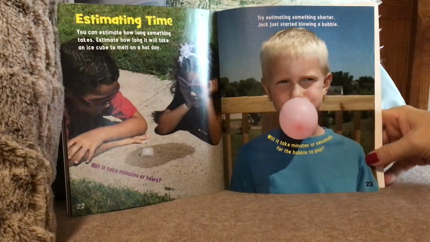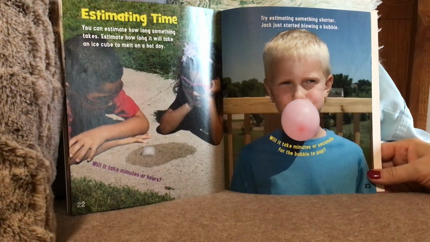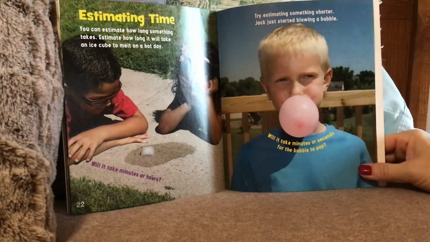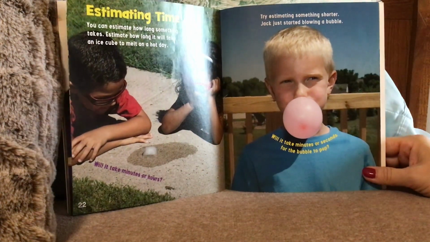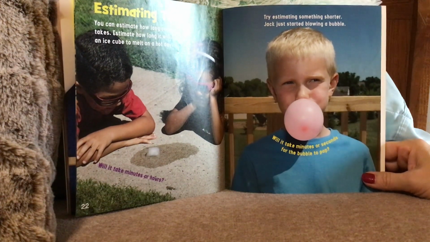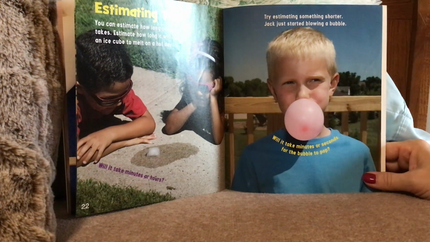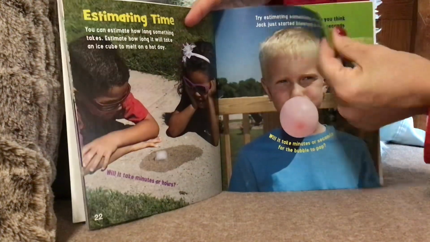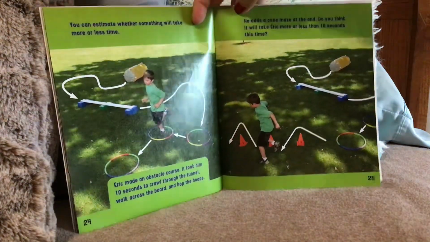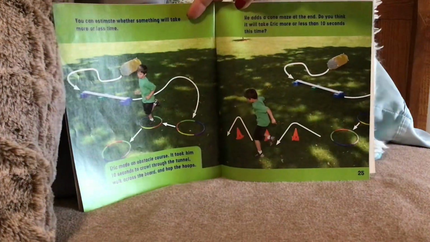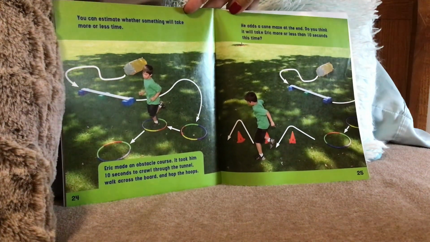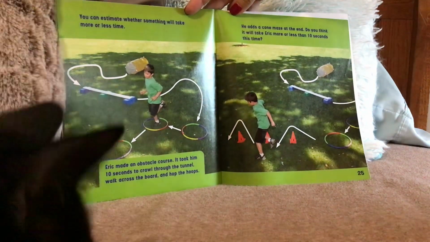Try estimating something shorter. Jack just started blowing a bubble with his bubble gum. Will it take minutes or seconds for the bubble to pop? Do you have your guess? My guess is seconds. You can estimate whether something will take more or less time.